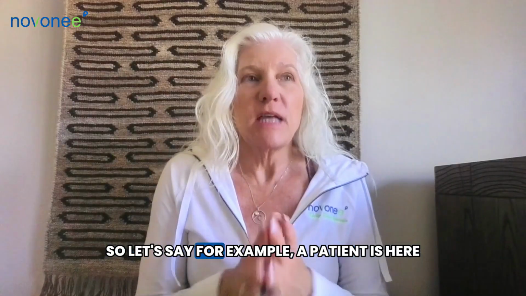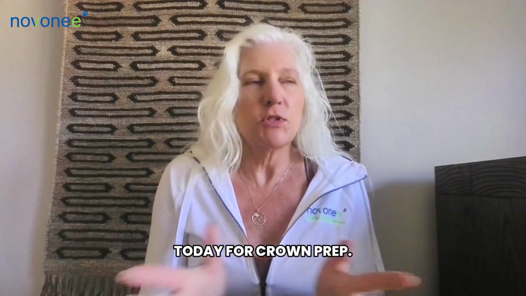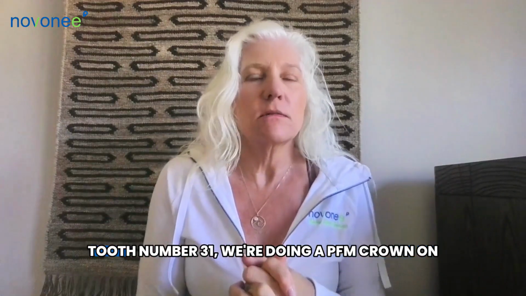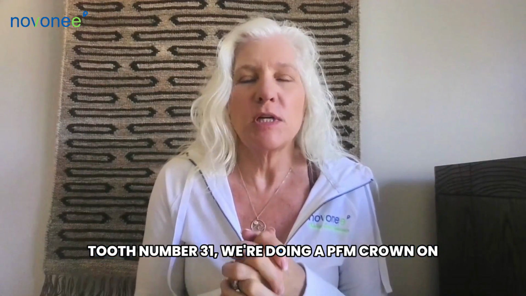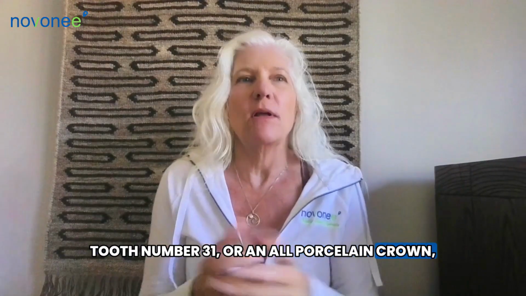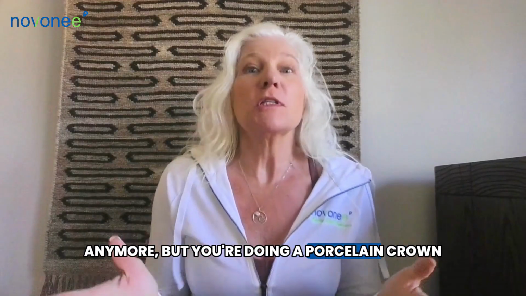So let's say, for example, a patient is here today for crown prep. Super easy, crown prep, where we're treating tooth number 31. We're doing a PFM crown on tooth number 31 or an all porcelain crown. I don't know how many people do PFMs anymore, but you're doing a porcelain crown on tooth number 31 today.